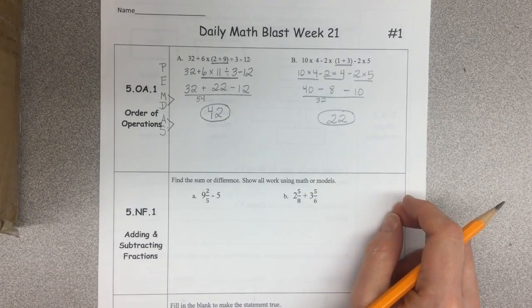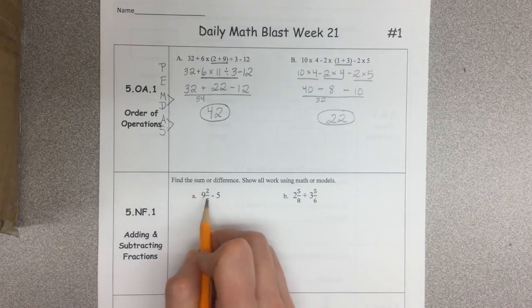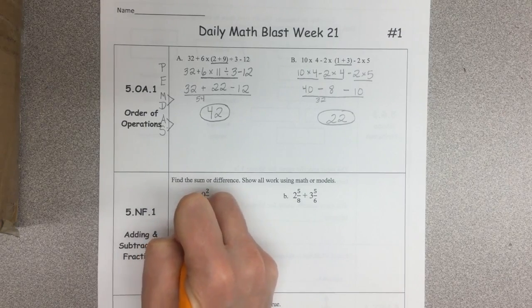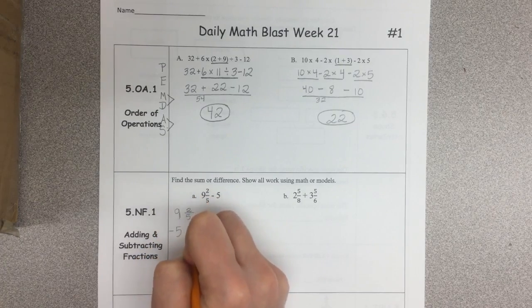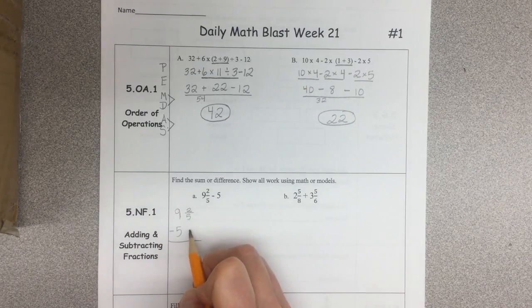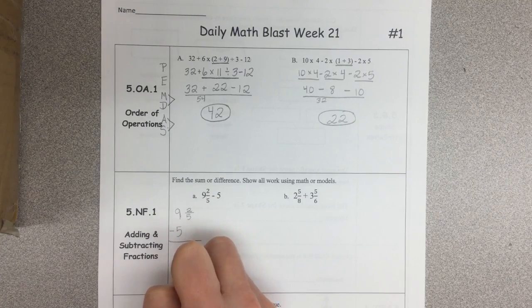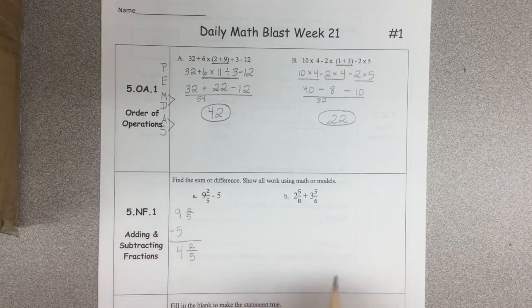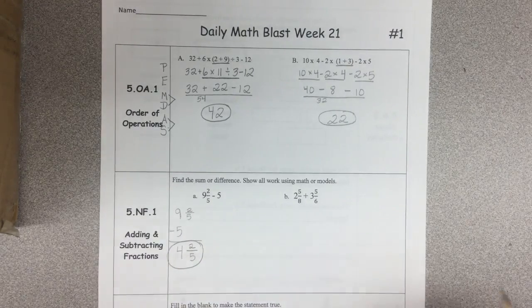Adding and subtracting fractions. 9 2/5 minus 5. Here, I have 9 whole and 2/5 of another whole, and I want to subtract 5 whole and no fractional part. So when I subtract, I'm going to look at my fractional parts here. I'm not taking any fractional part away from 2/5, so I'll still have 2/5. And I'm taking 5 whole away from 9 whole, so I have 4 whole. So the difference is 4 and 2/5.